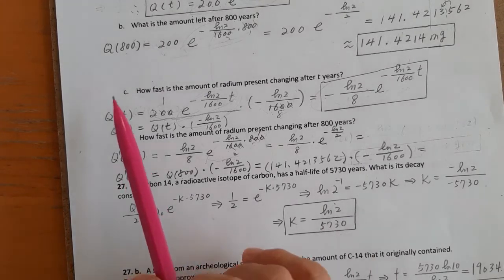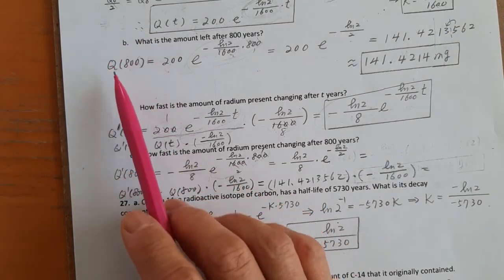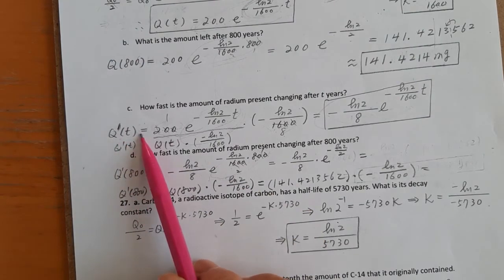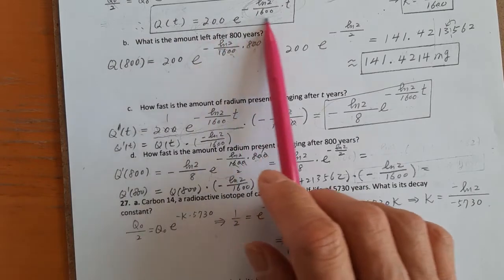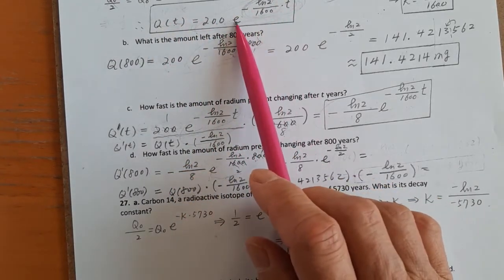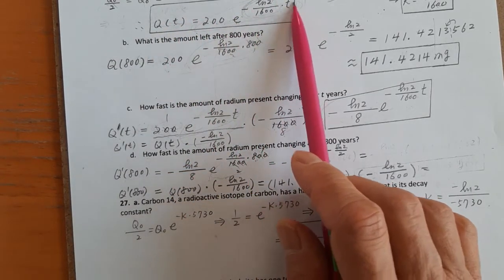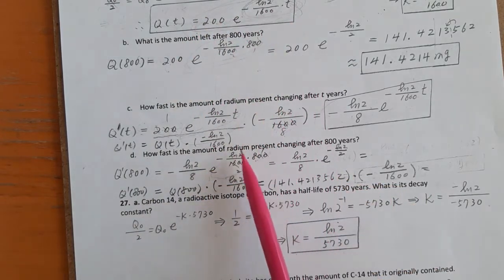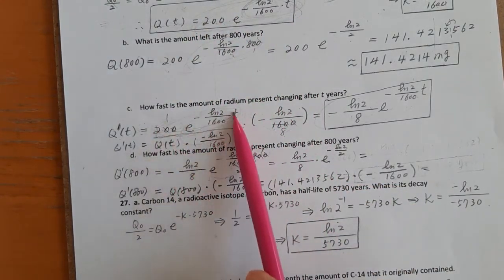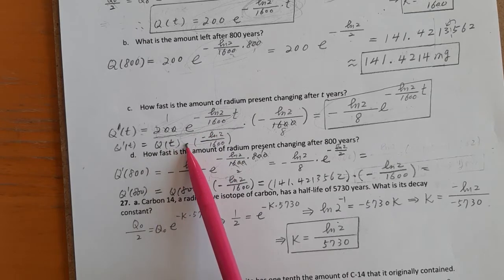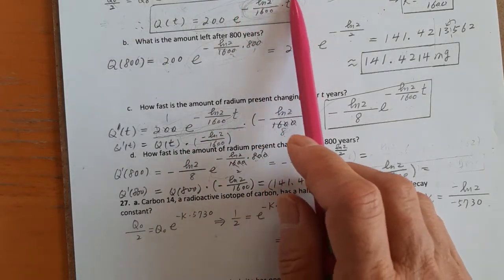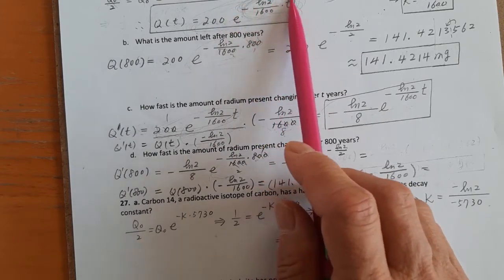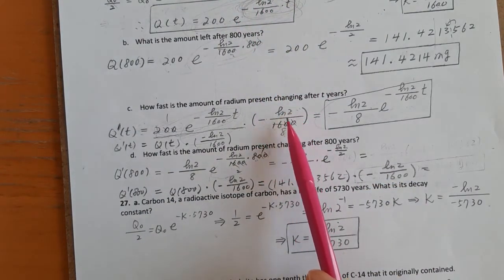So let's do it again. First of all, q prime of t is q of t. Since this is an e function, when you take the derivative it's still e to this, so it's still q of t, times, like u prime, the derivative of this, which is negative ln2 over 1600.